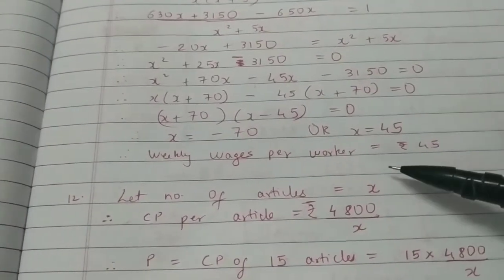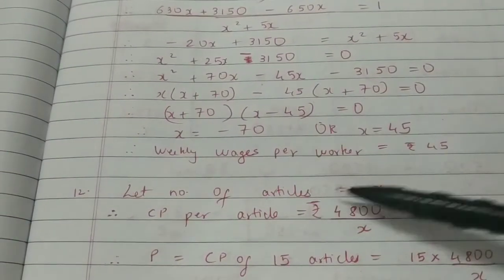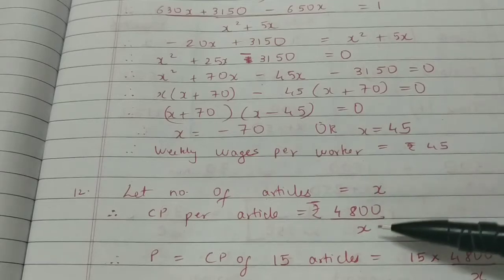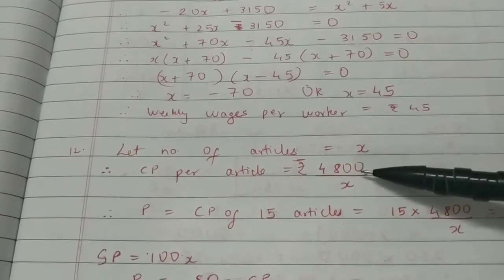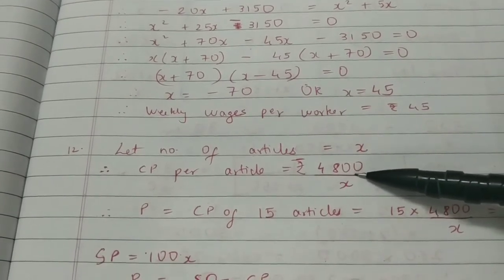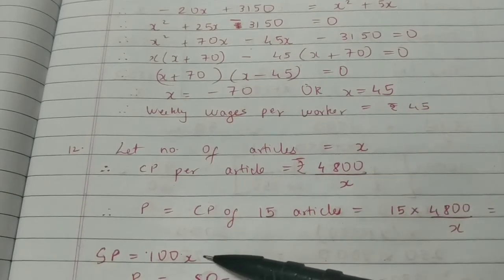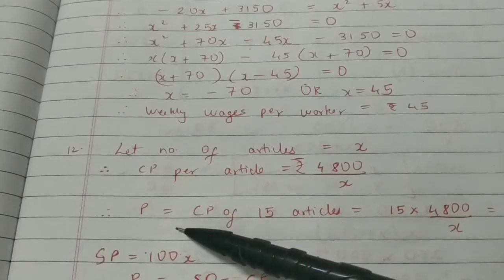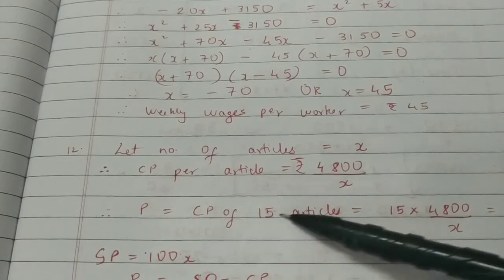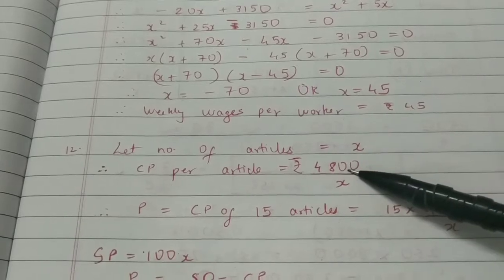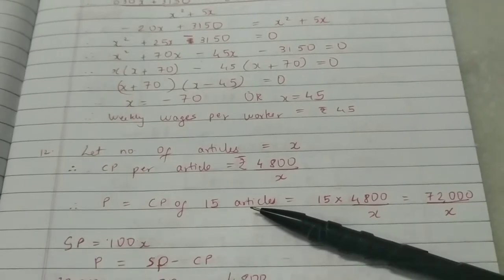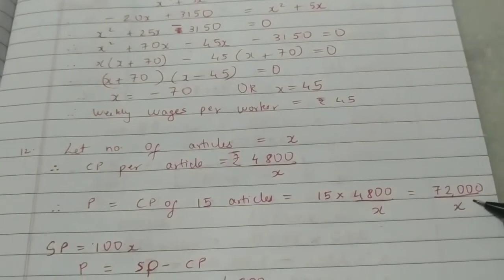First of all, they want us to find the number of articles, so let's assume that to be X. The total cost price was rupees 4,800, so divide that by X, you get CP per article. And what was the SP per article? It was 100. So what is the total SP? 100X is the total SP. What is the total profit? Well, it's mentioned that it's equal to CP of 15 articles. Now, this is the CP of one article. So the CP of 15 articles will be 15 into this, which gives us 70,000 upon X.